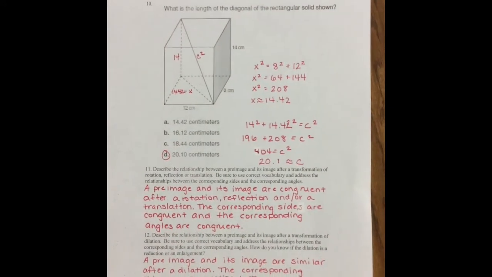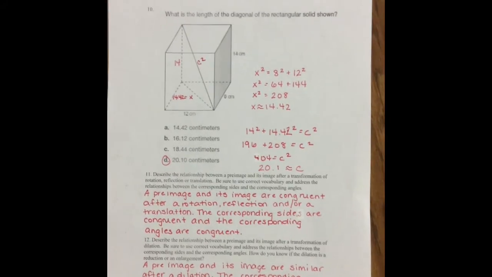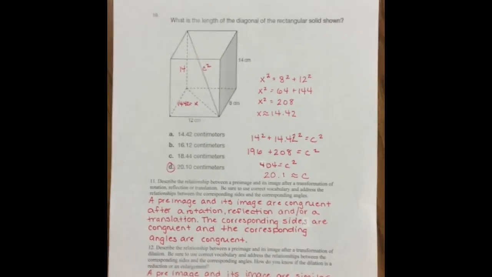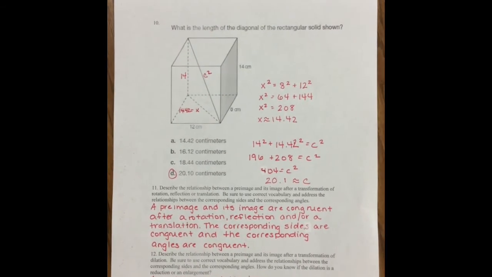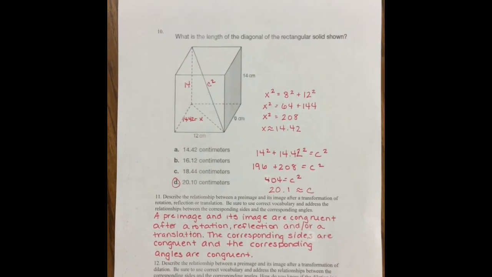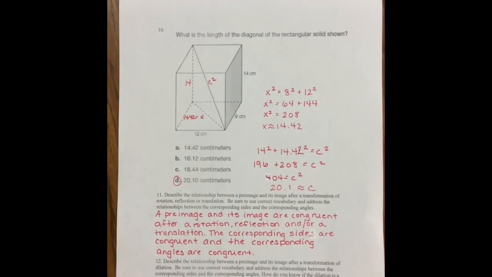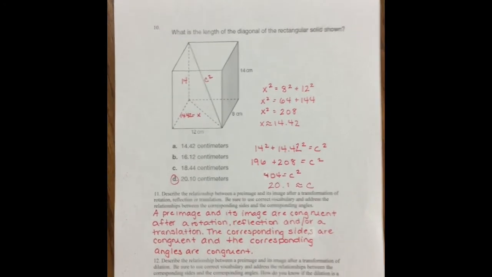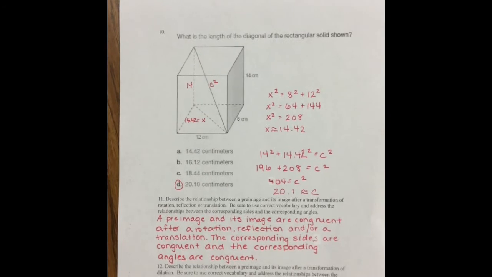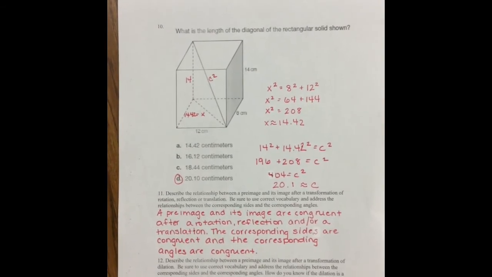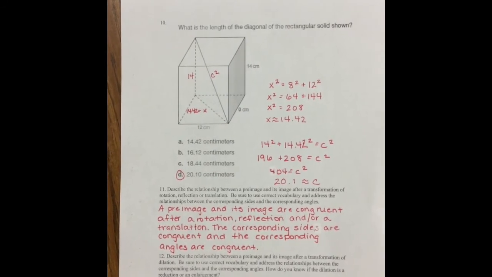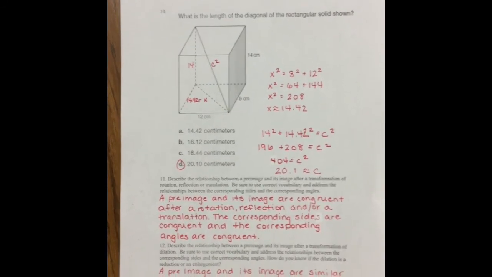Number 10, what is the length of the diagonal of the rectangular solid shown? There will be something like this on your test. When you can see the right triangle in there, you have your c squared, your 14 being your height, on that cross section. In order to find the cross section on the bottom, you need to use the 8 and the 12 to find that missing value, which at this time is c. When you find what x is, it's going to be about 14 and 42/100ths. Then you will use that as b, the 14 as a, in order to find that missing diagonal length.